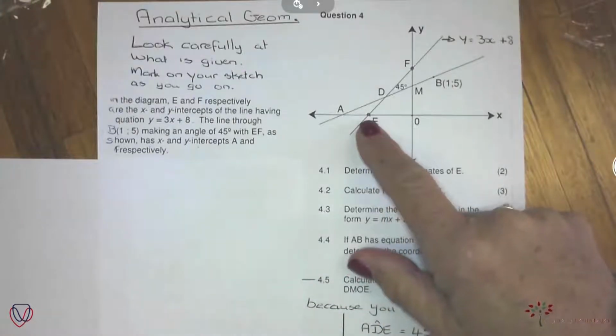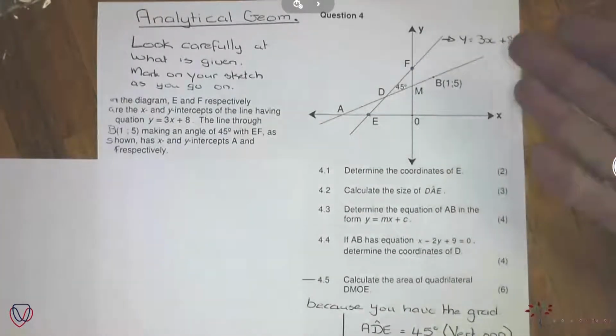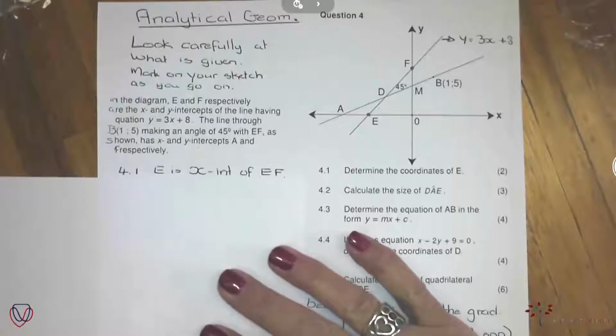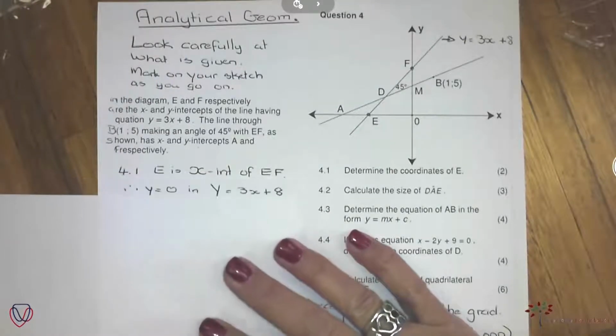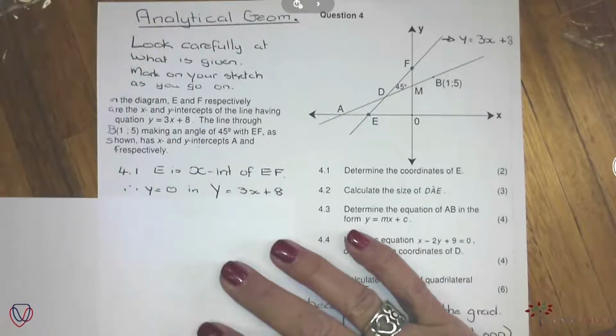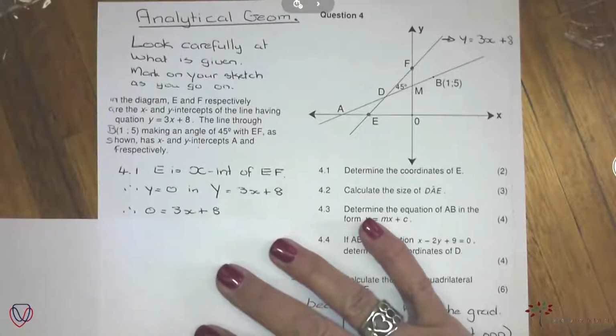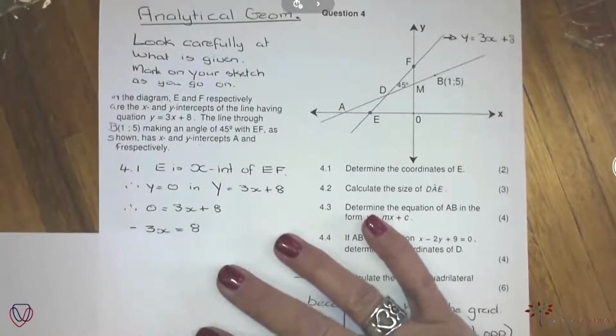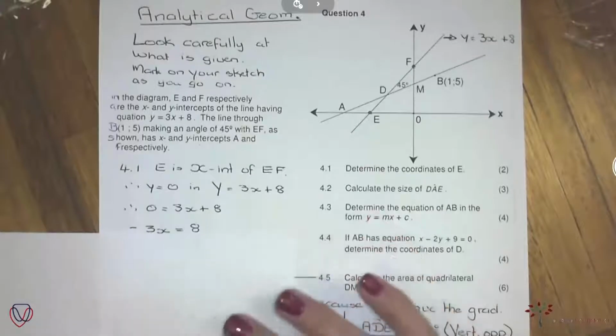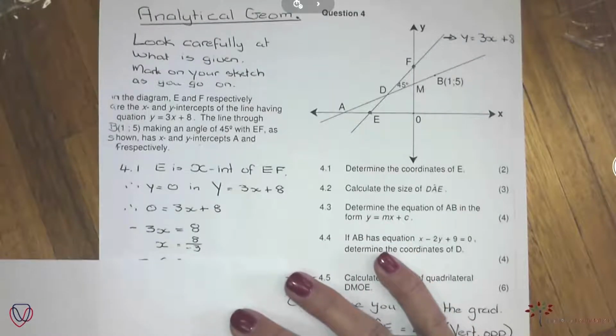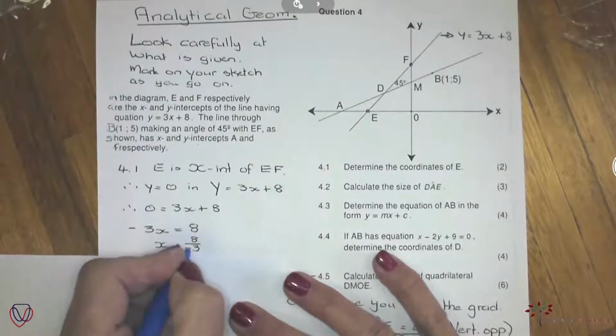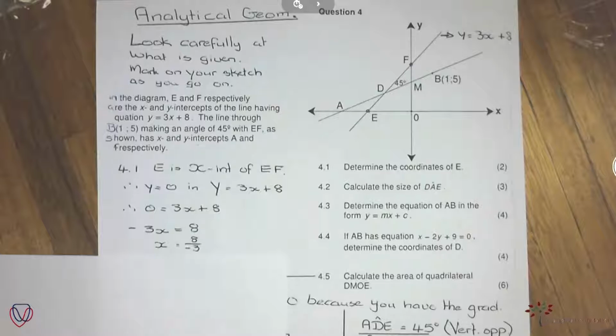Question 4.1. There they said, determine the coordinates of E. E is the x-intercept of that line. You see now I've got it right in front of me. So I'm going to say E is the x-intercept of EF. Therefore, I'm going to make y in my equation y = 3x + 8 equal to 0. So I'm going to have 0 = 3x + 8. And therefore, 3x, I take it to that side, it becomes a negative, will be equal to 8. So x will be equal to 8 over negative 3. Right. So there I have my x coordinate.